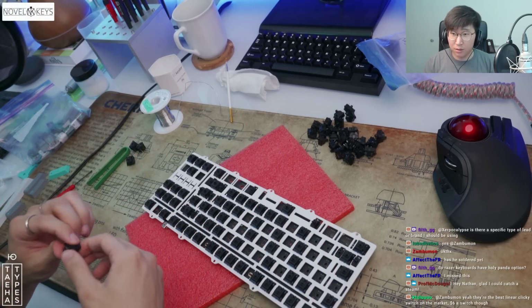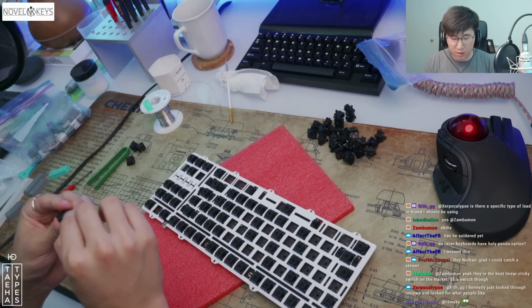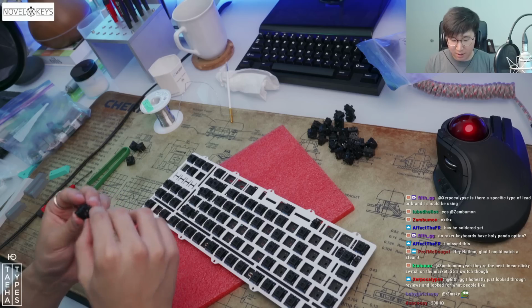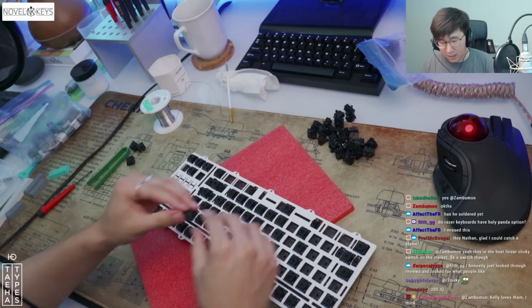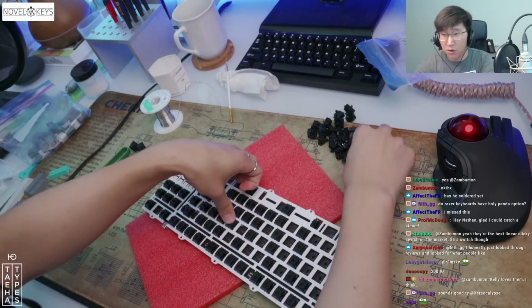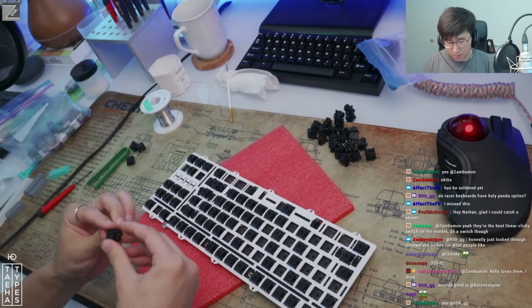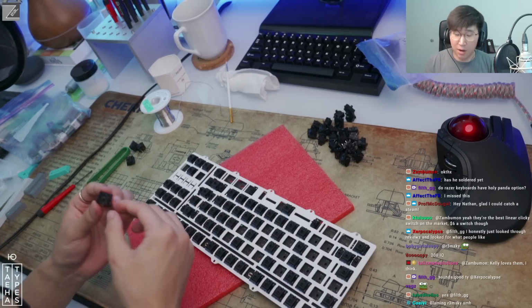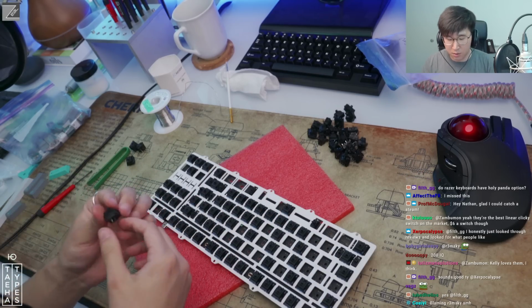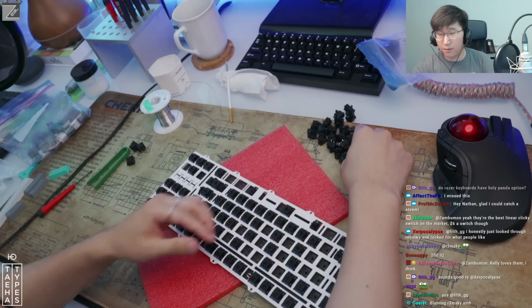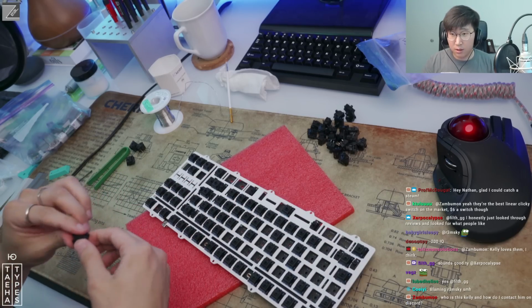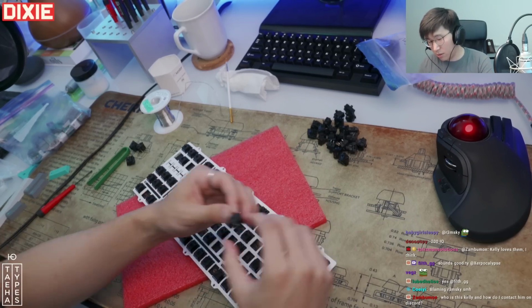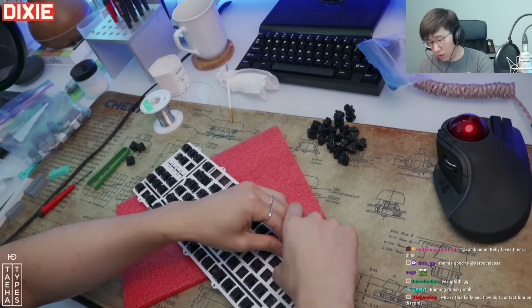That it's not clipping onto the plate easily. See, now they all go in easily. No issues. Remsky's job. He didn't close some of the switches all the way. Look at this. Now it goes in smoothly.